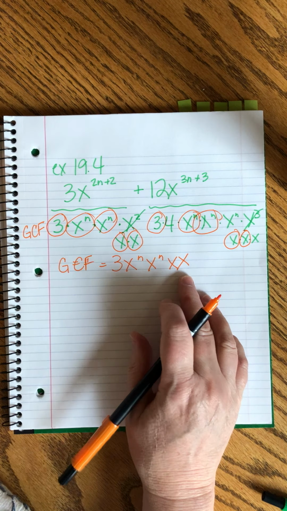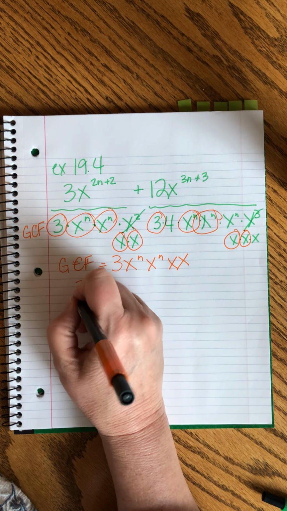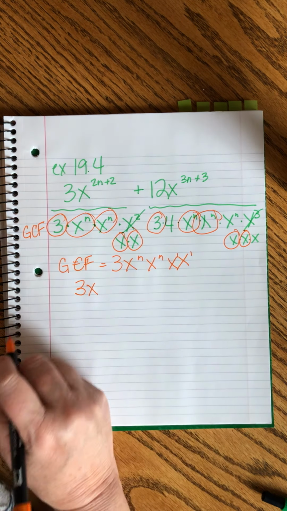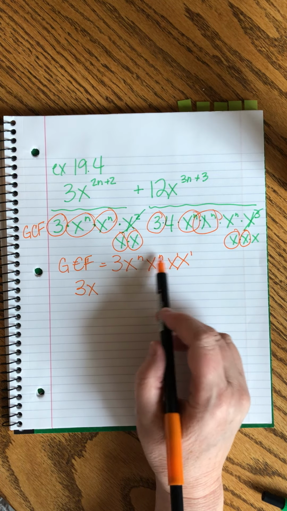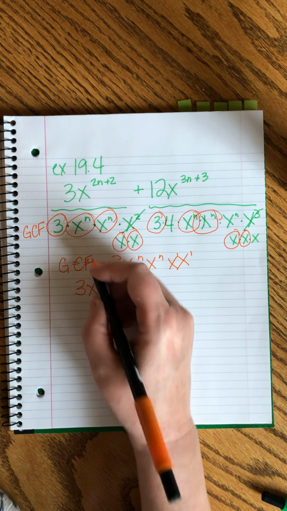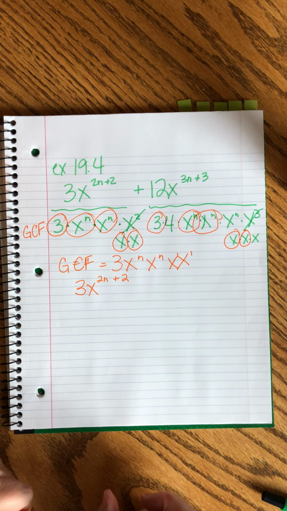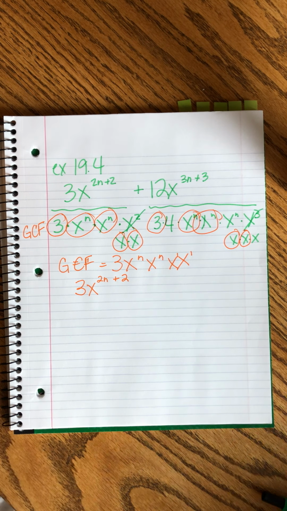And we can summarize this as 3x, remember these are 1s, right? We can add these all up. n plus n would be 2n plus 2. So that's our greatest common factor.